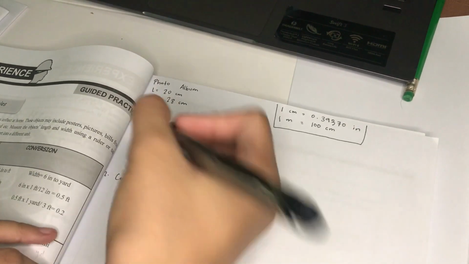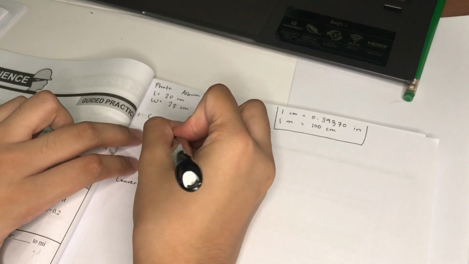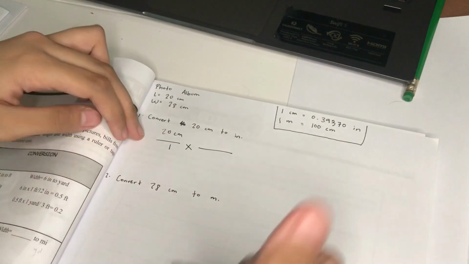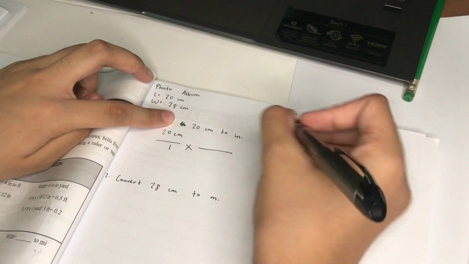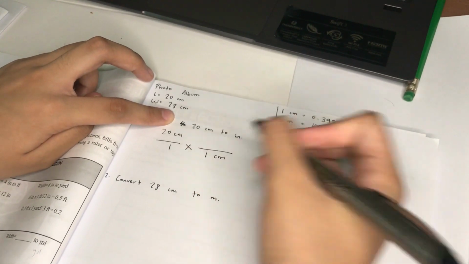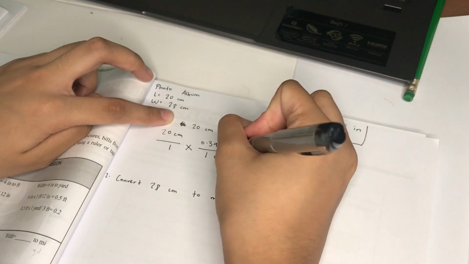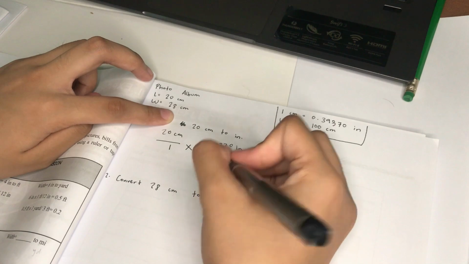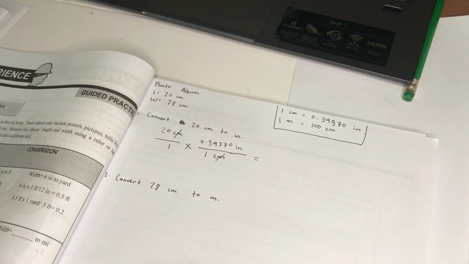Again, we're gonna write 20 cm into fraction form, 20 cm over 1, and multiply it into another fraction. Notice that we have centimeters on the top, so we're gonna put 1 cm on the bottom and 0.39370 on the top, so that we could get rid of the centimeters unit. And then we're just going to simplify the equation.